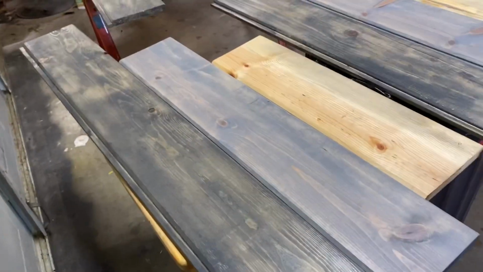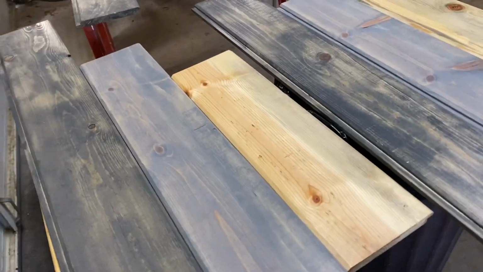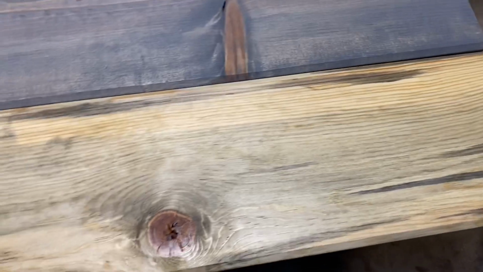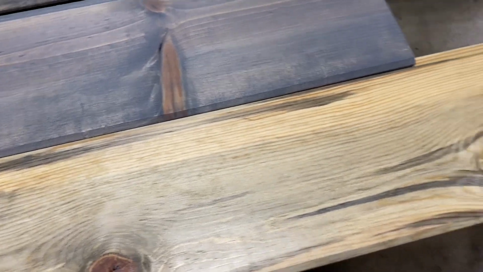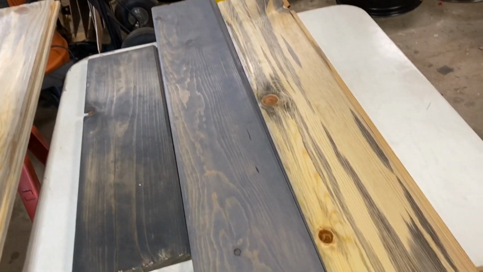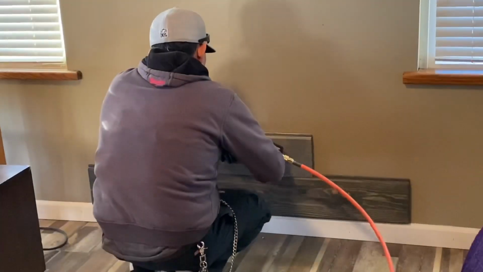All right, so I got them all stained the way I want them. Dark, light, natural color. Because this wood has a nice little weird gray zebra stripe in it, so it kind of looks kind of neat. So all I'm gonna do is wait for these to dry, and then my husband's gonna hang them on the wall. I think this will look super sharp.